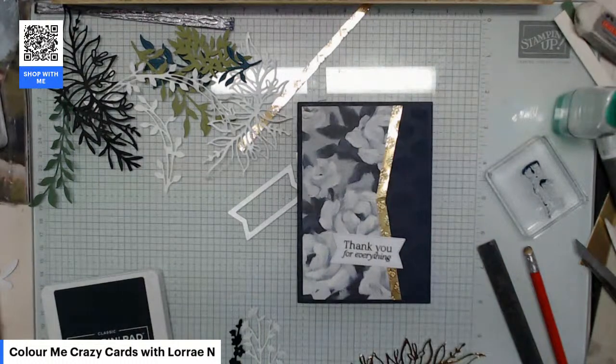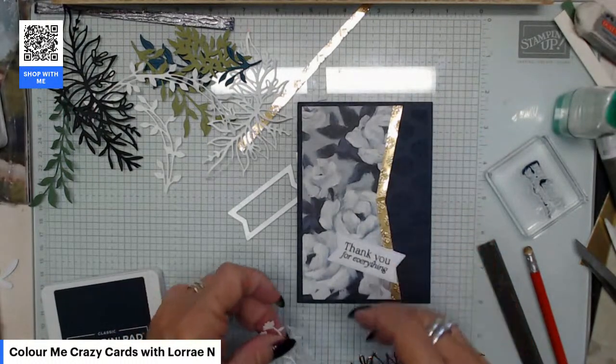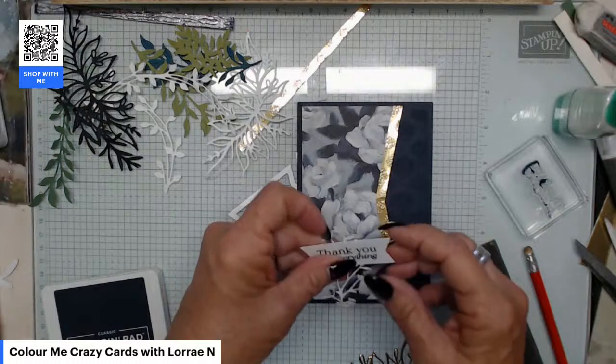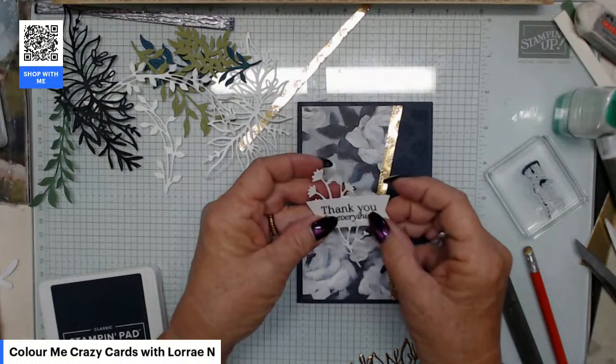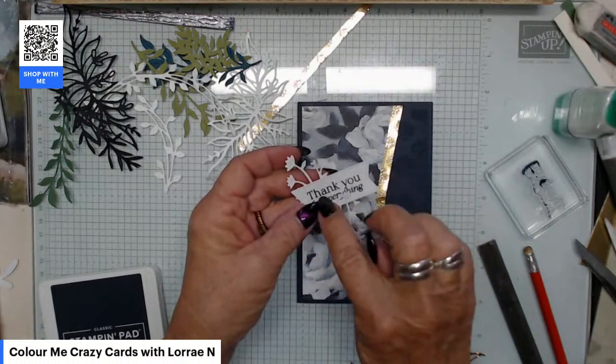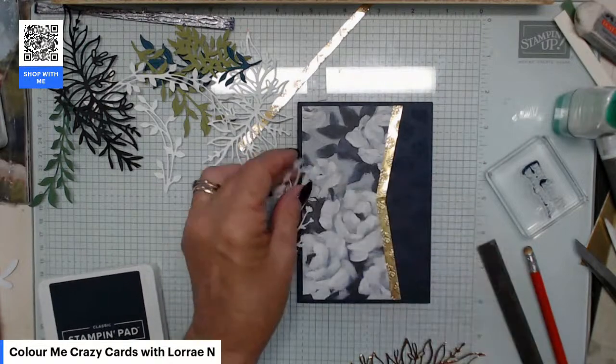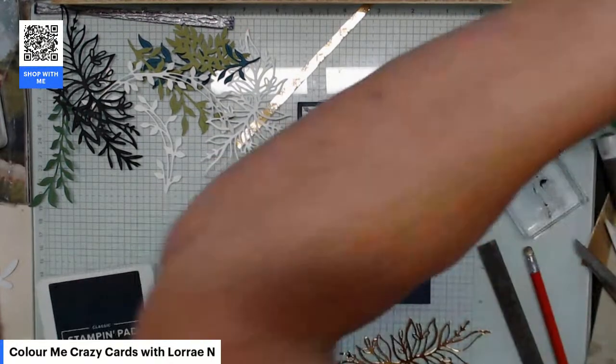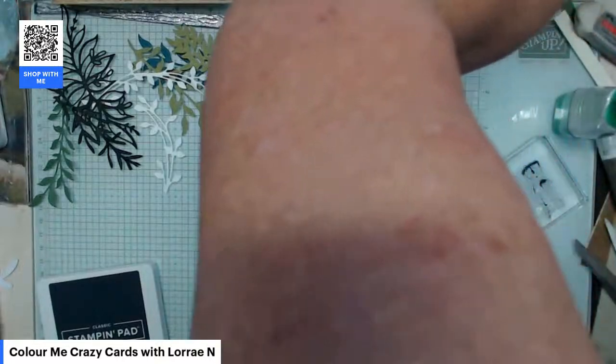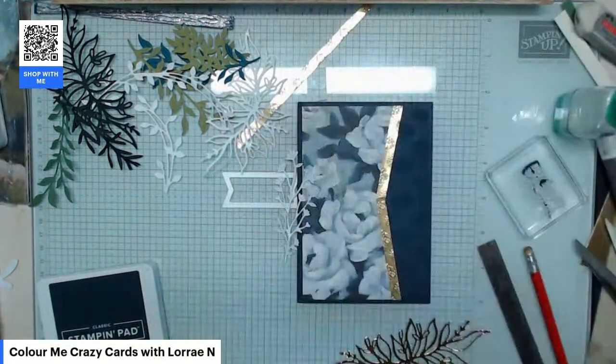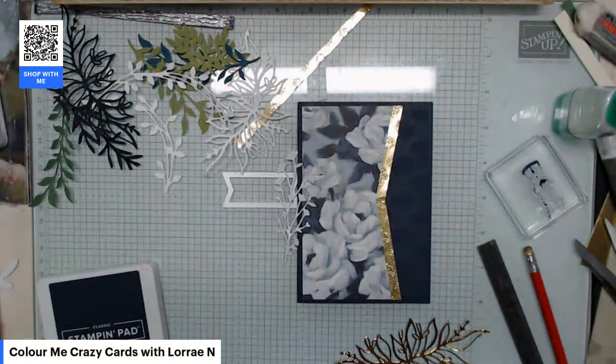I'll cut that in a minute how I want it. But what I want to do is add some texture behind this greeting. So what I'm going to do is just run a piece of, you can use Terran tape if you want, or whatever you want to use.